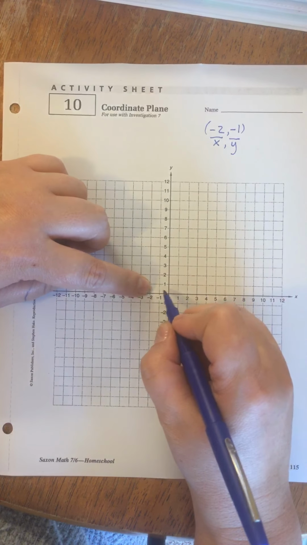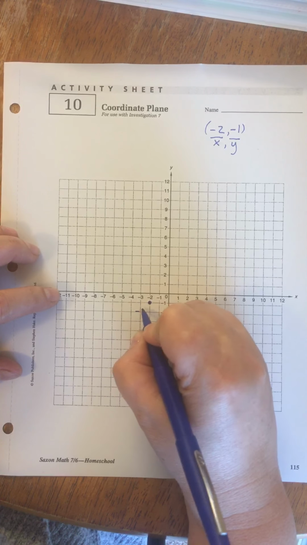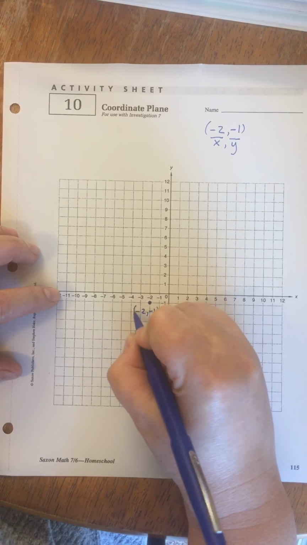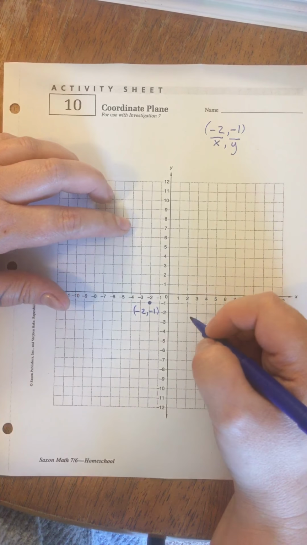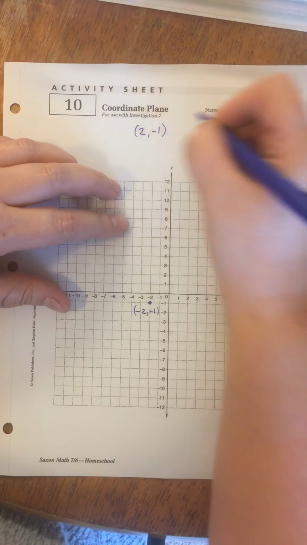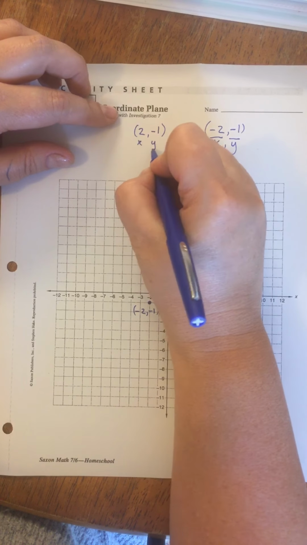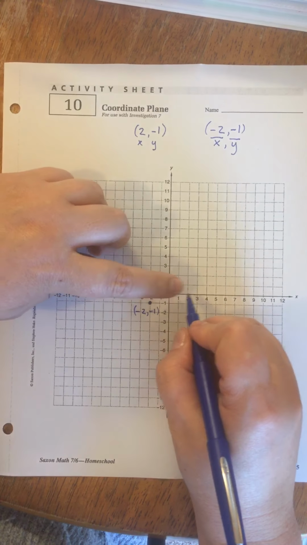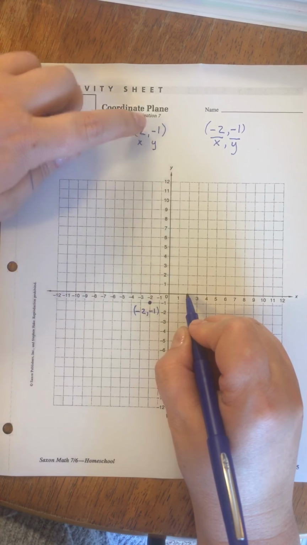Okay? And then it says the next coordinate ordered pair is 2, -1. So let's put our ordered pair, -2, -1. And then we're going to go to 2 and -1. Okay? X, Y. 2, 1, 2, because it's positive. And then -1.